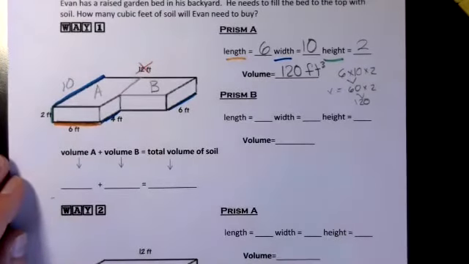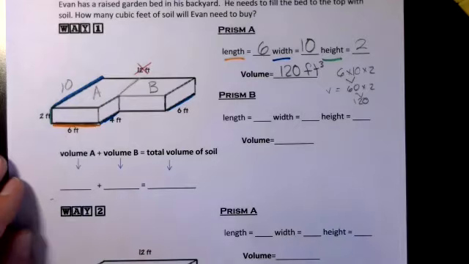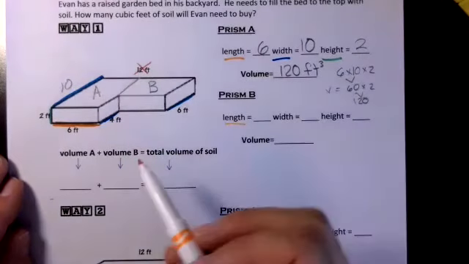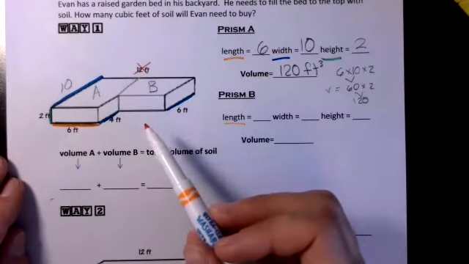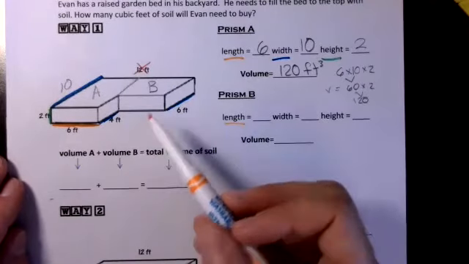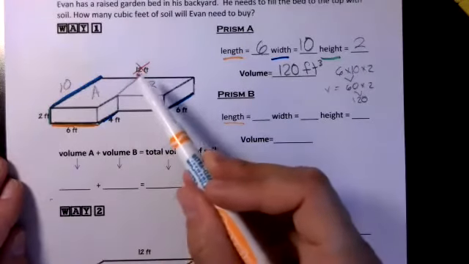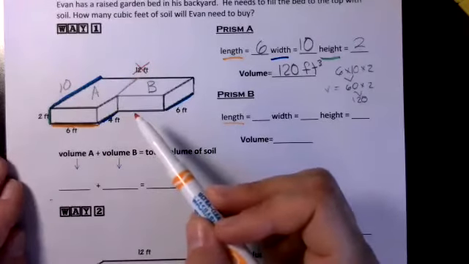Anyone help me with that? Go ahead, student 2. What do you think? I think it's 6. So the length, you think it's 6. What made you come to that conclusion? Because the 12 that used to be there was cut into half by the other 6. So the other half of the 6 would go for the B.